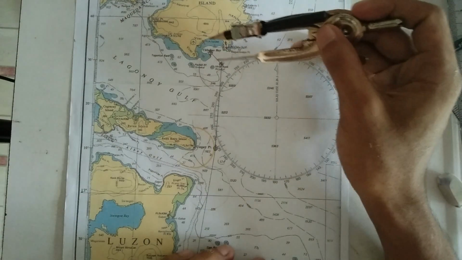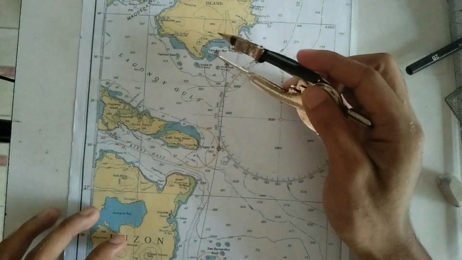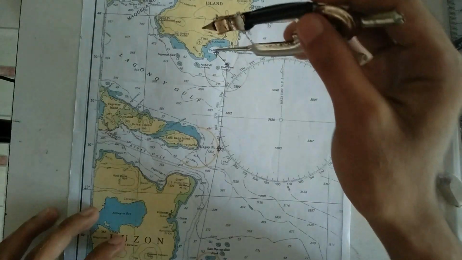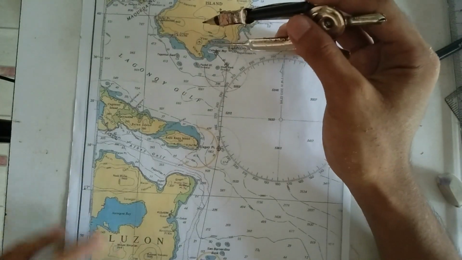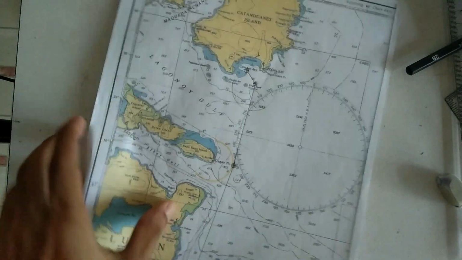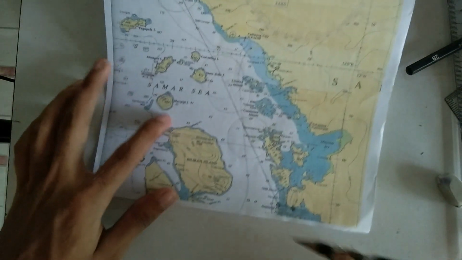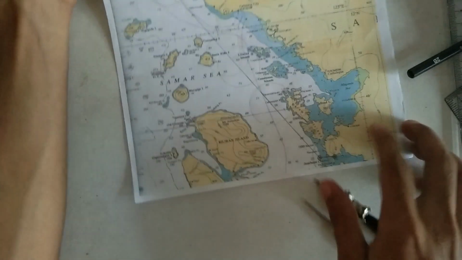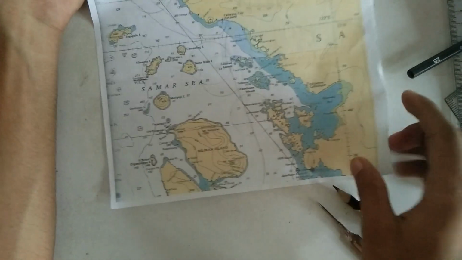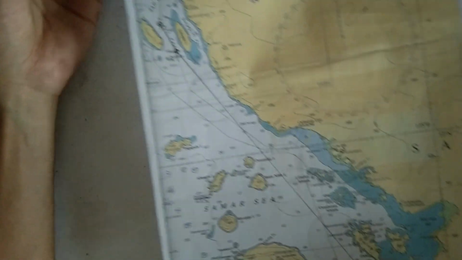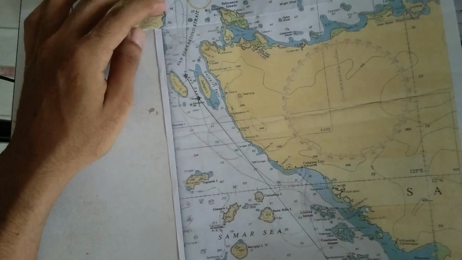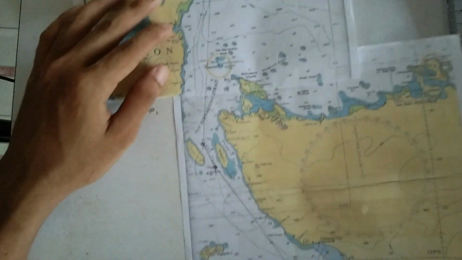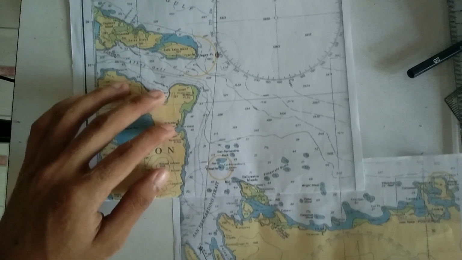This last course line right here, as we have seen here, there are lots of shallow waters that we can see. Also this lighthouse. So I think that's all for this NAV 213 Eplan 3A. So from here we identify the navigational hazards and also the navigational aids.